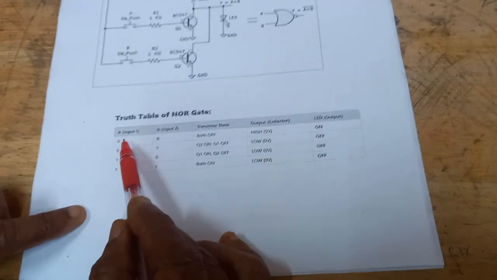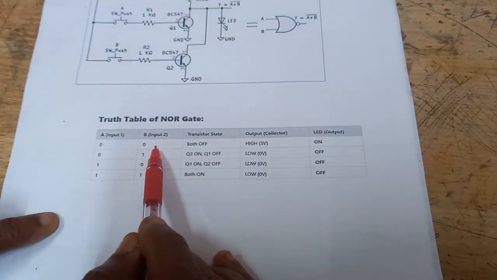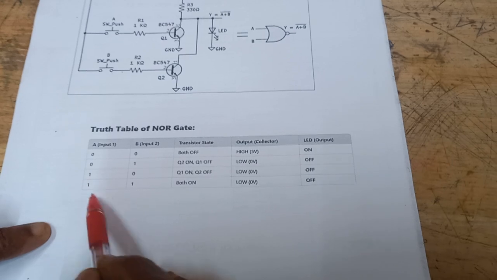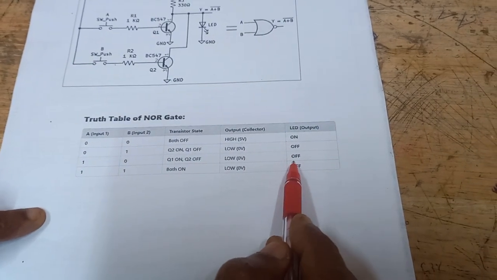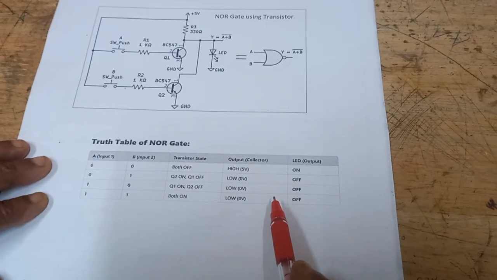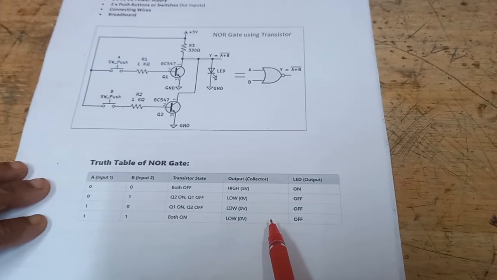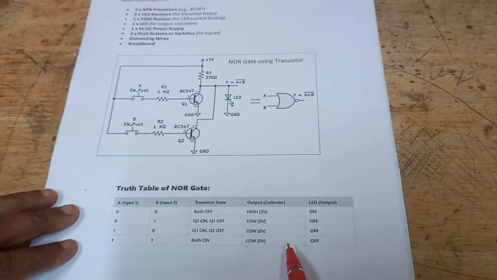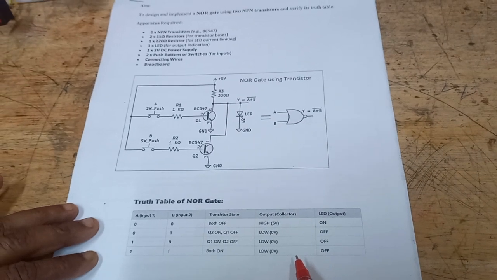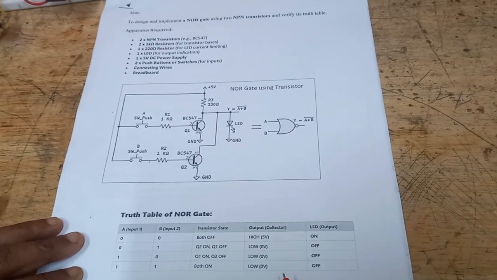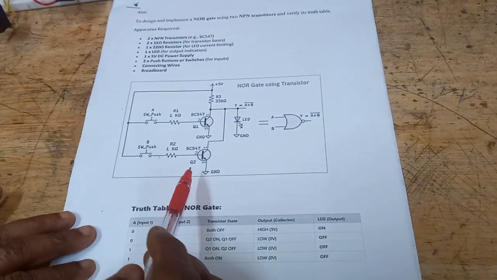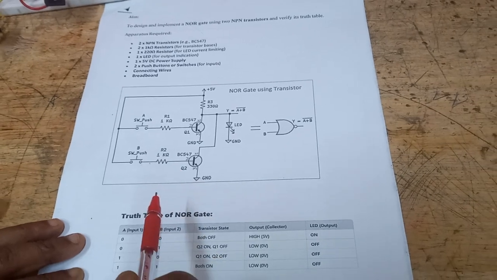So when both the switches are off, then only LED turns on. If any one of the switches is on, LED turns off. So this is all about the verification of the truth table of NOR gate using two transistors. Here we are not using a digital IC 7402 or a digital IC trainer kit. Just with the help of two transistors, we verified the truth table of NOR gate.